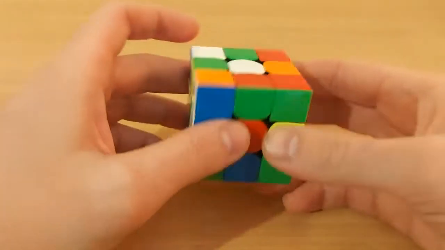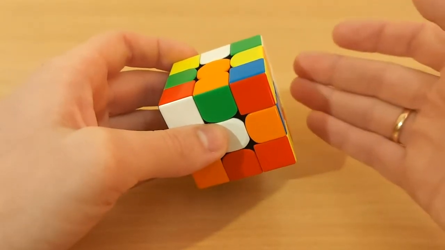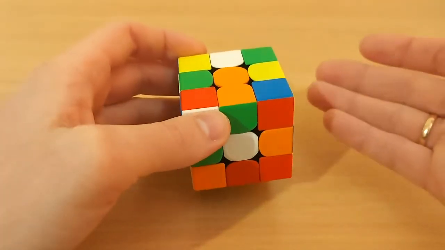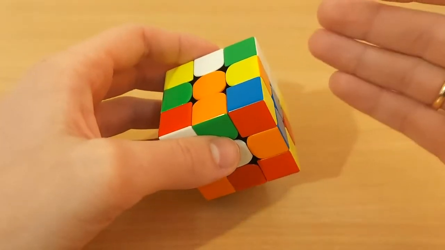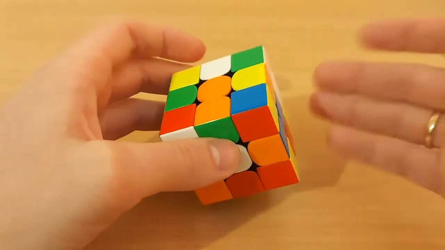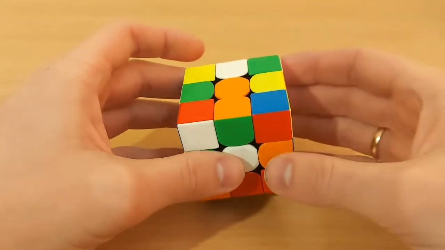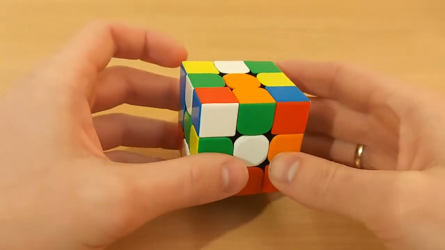First of all, you look at the cube and decide which cross color you would like to solve. If you solve it for the first time, it doesn't really matter which color you start with, but if you are more advanced, then you should be able to see which cross you can do faster. So now I'll just pick the orange color and let's solve the orange cross.